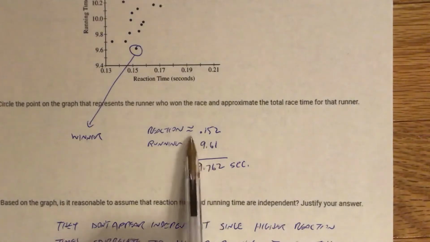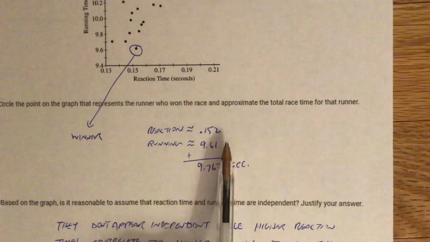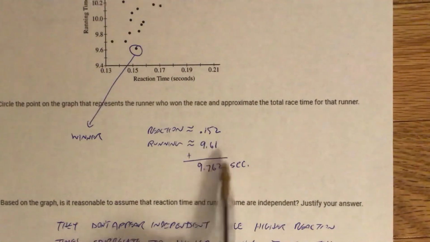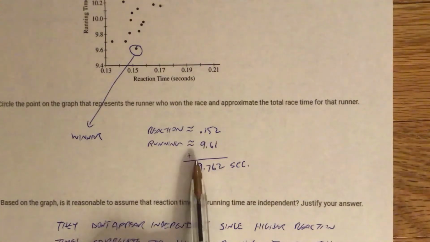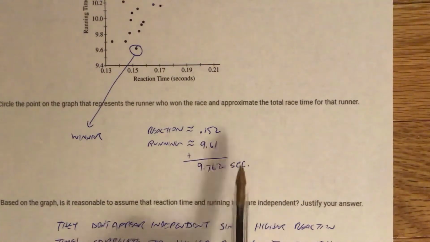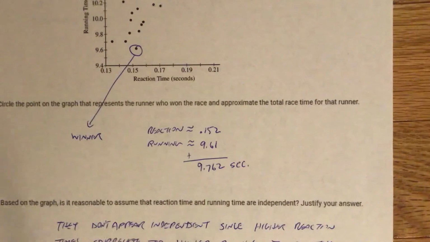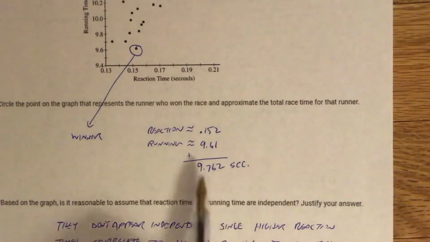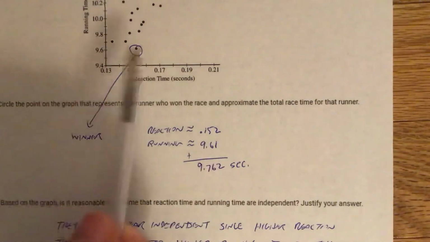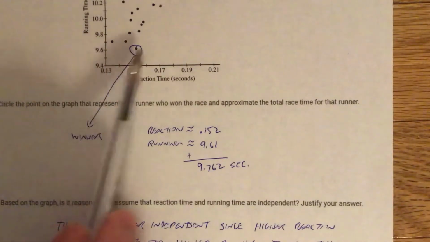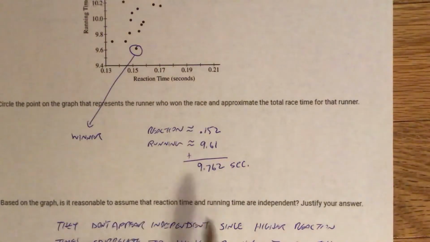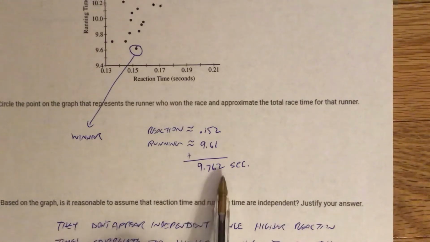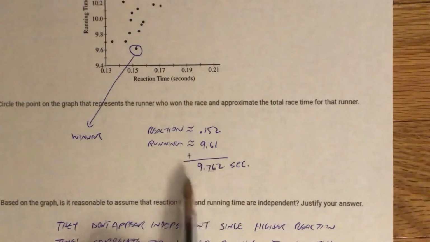Once again, if you put 1.51 and 9.6, or you put 0.15 and 9.59 or something, so long as they were close, they gave it to you. I think they gave some kind of range, but just don't go too far off. Make sure you read them as accurately. And if you want to estimate them a little better than their scaling, go ahead. So 9.762 is what I got. Something very close to this would get you what you need.